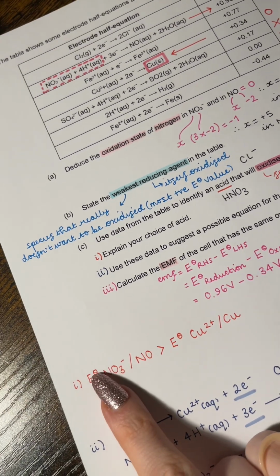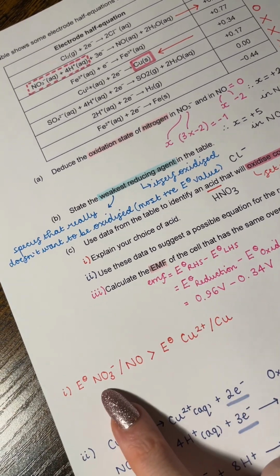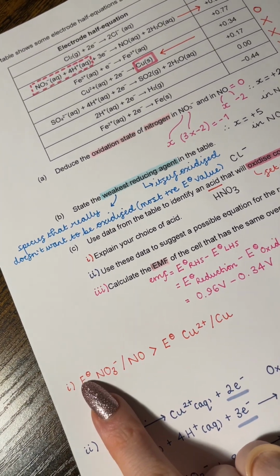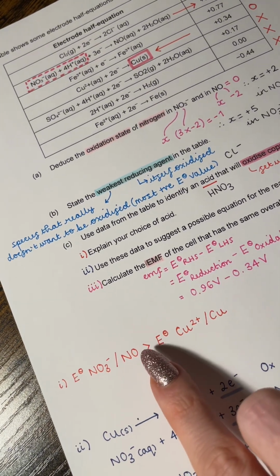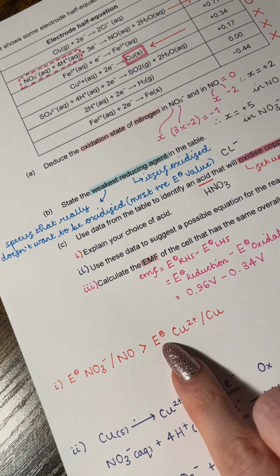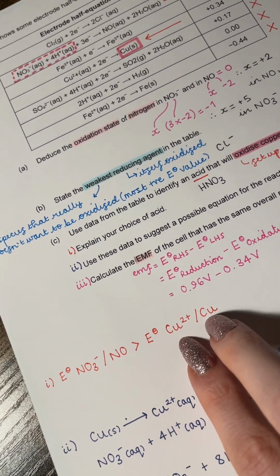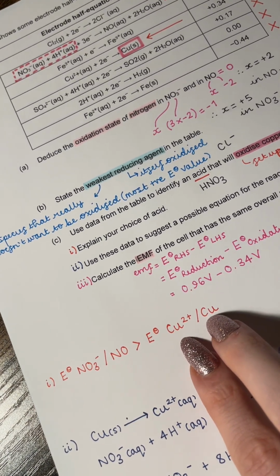So you want to be writing it something along the lines of this. The standard electrode potential value of the half cell undergoing reduction is more positive or greater than the standard electrode potential for the copper half cell, which we want to undergo oxidation.